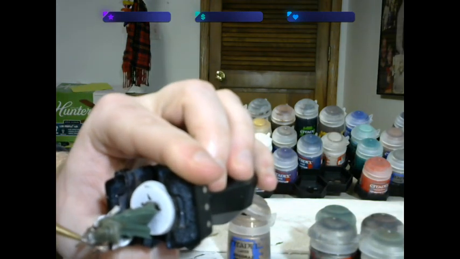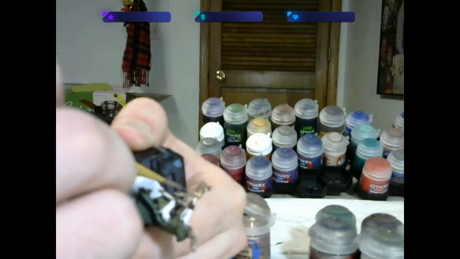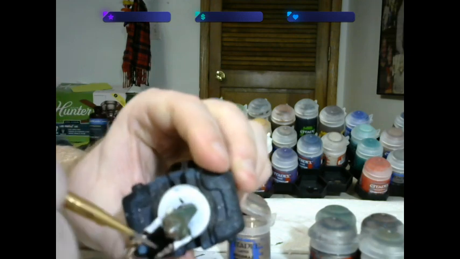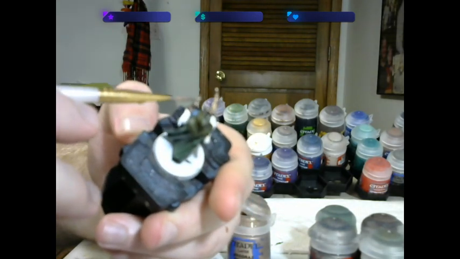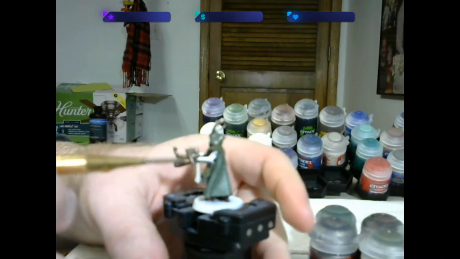Most elite models will have maybe a 32mm base. With big animals and stuff, it'll depend. What's the size of the mounted warrior?